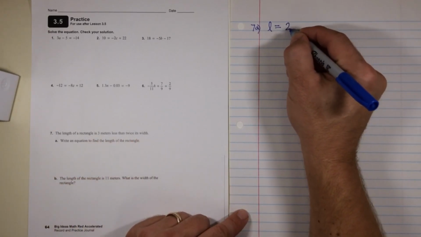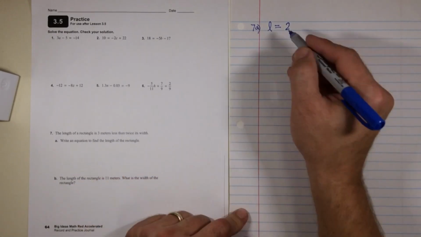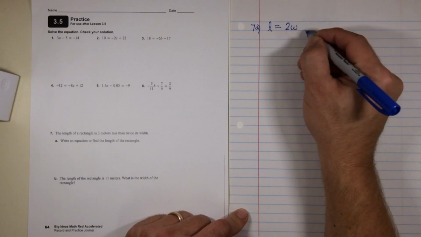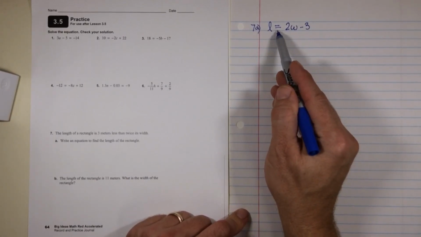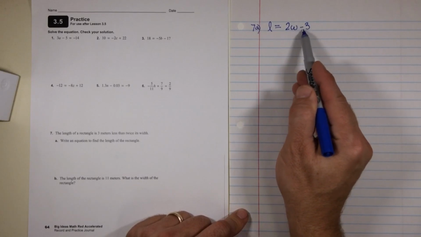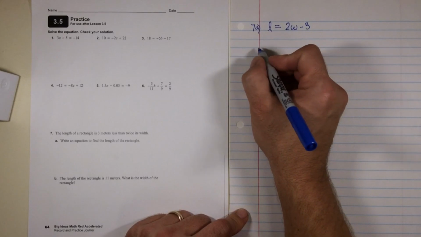So remember when it says 3 meters less, that's where we're going to be subtracting the 3 from twice the width, which is 2 times W. So the length is 3 less than twice the width. That's what they want for A.